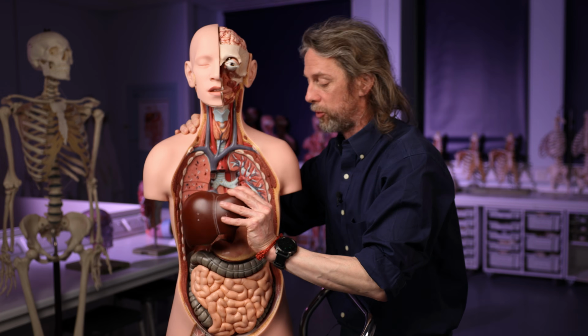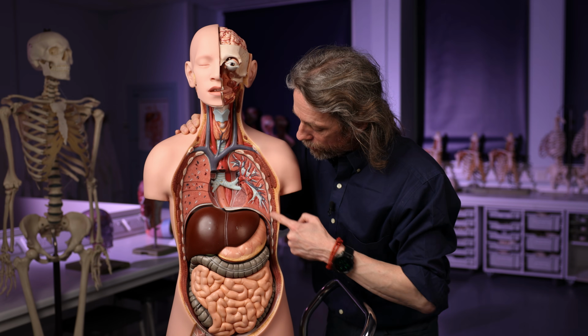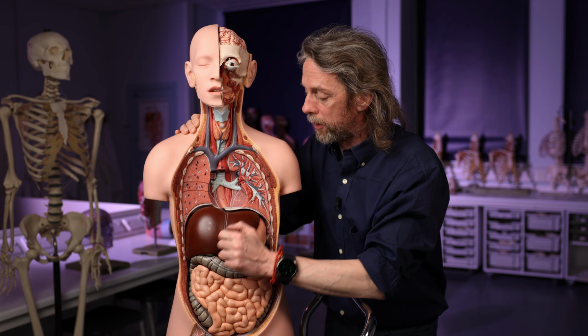This is all skeletal muscle. This is all stuff that we can choose to control and move. And then here are the ribs, and in between the ribs we have the intercostal muscles.